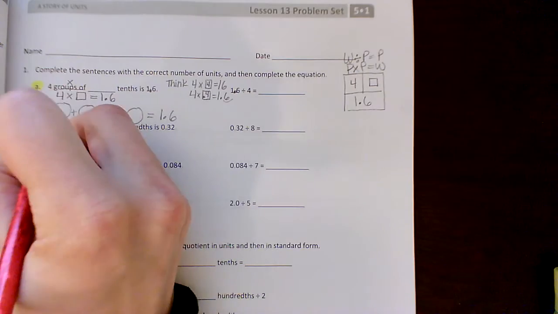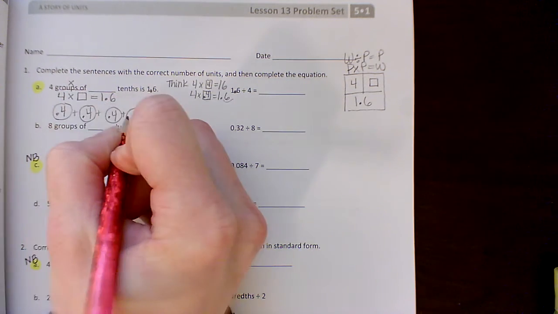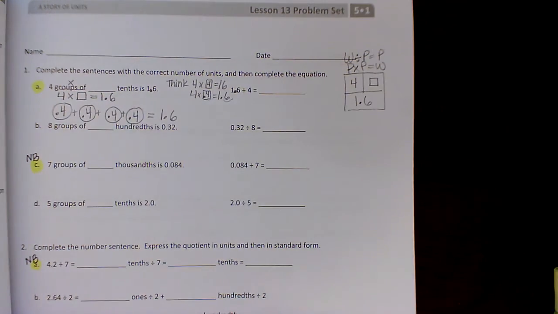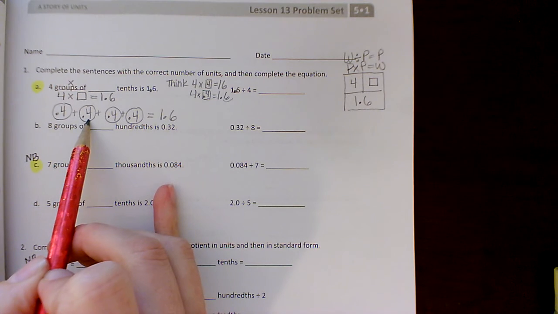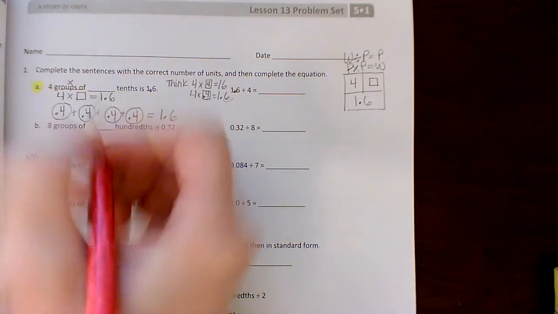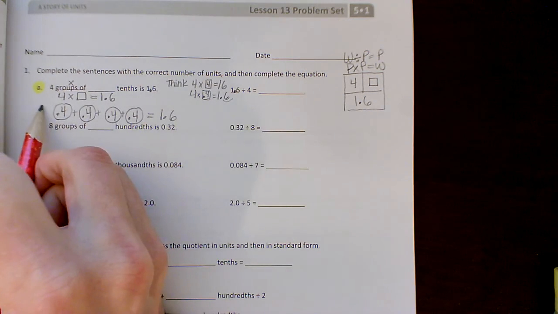Then I should check: is 4/10 plus 4/10 plus 4/10 plus 4/10 equal to 1 and 6/10? I know that 4/10 and 4/10 is 8/10. If I had 8 dimes, that would be 8/10, and I added another 4 dimes, I'll do a little number line.